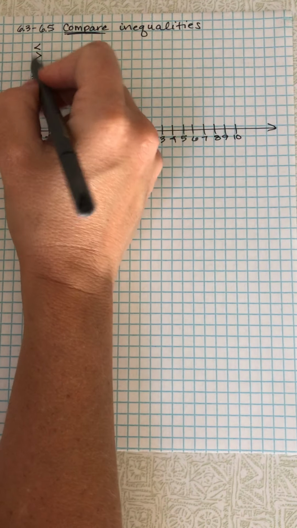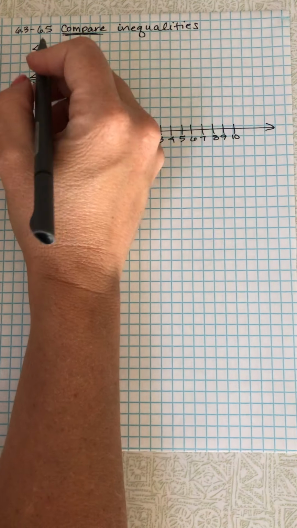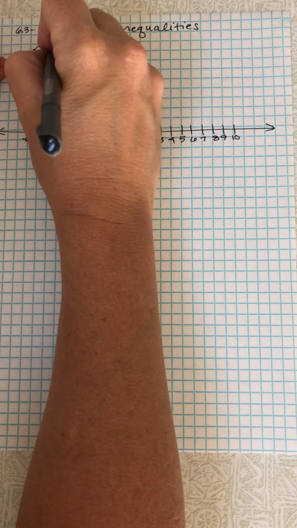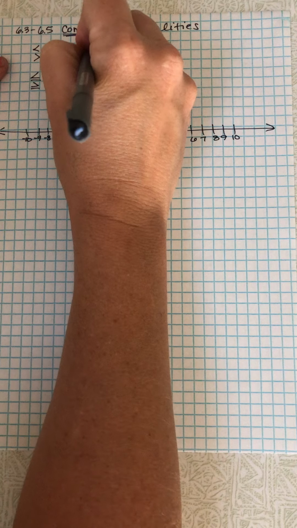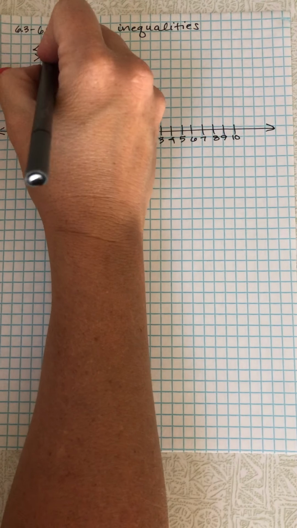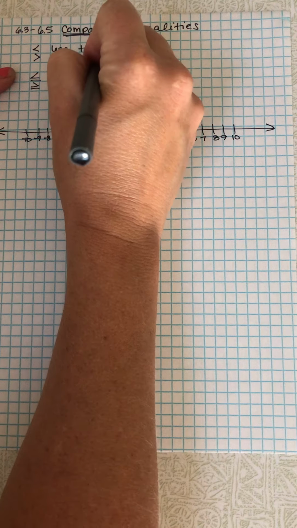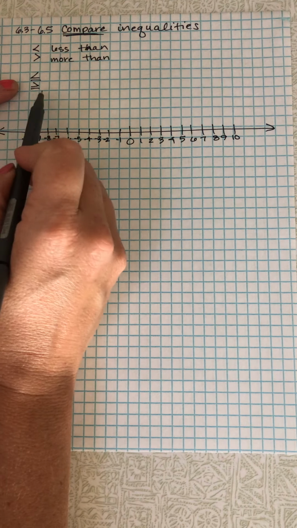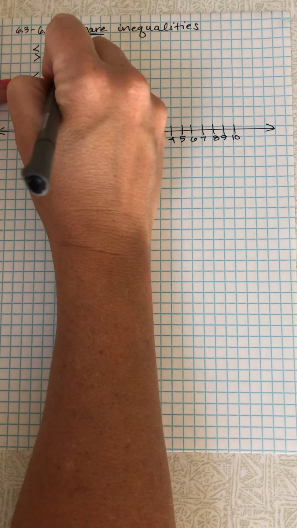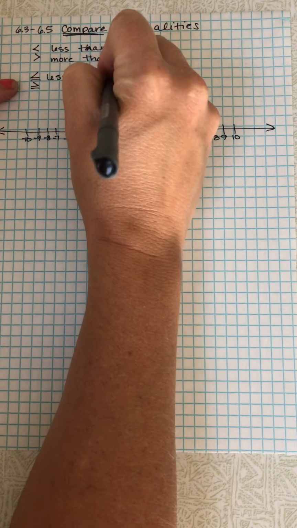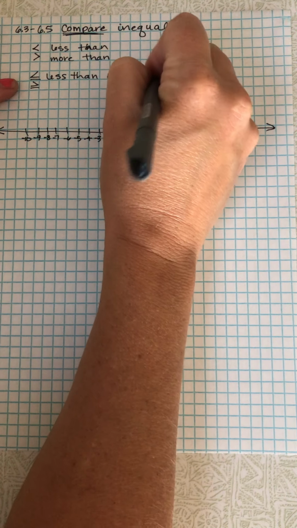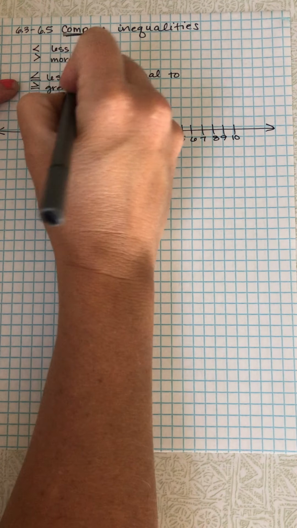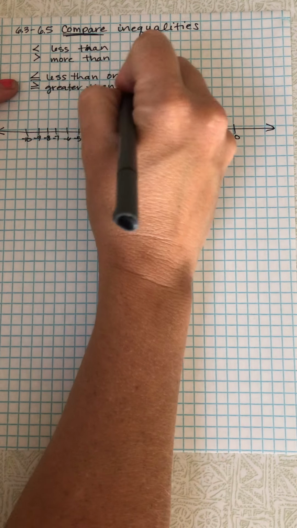So remember that inequalities are that alligator mouth, right? When we read them from left to right, this first one shows less than. The second one is more than. And we also had equal to, right? That second line that was underneath. So that's when we have less than, or it can be equal, or we can have greater than, or more than, or equal to.